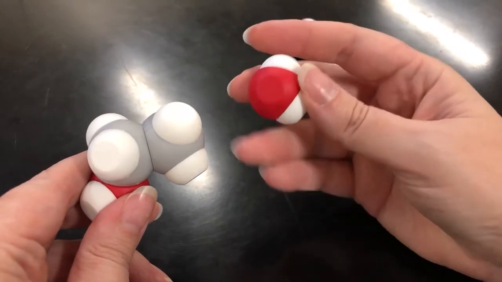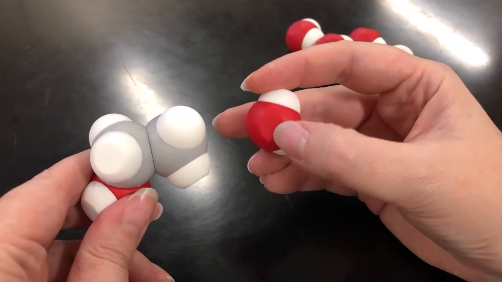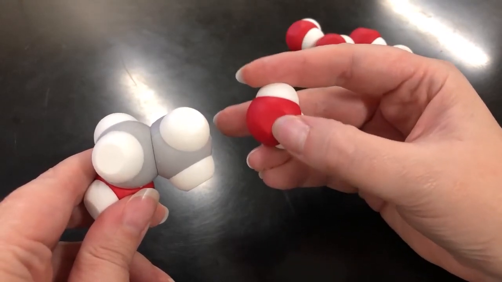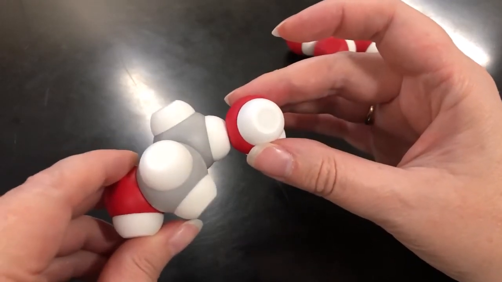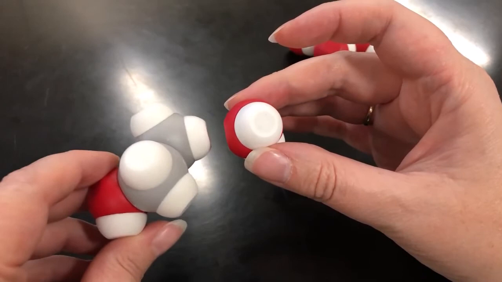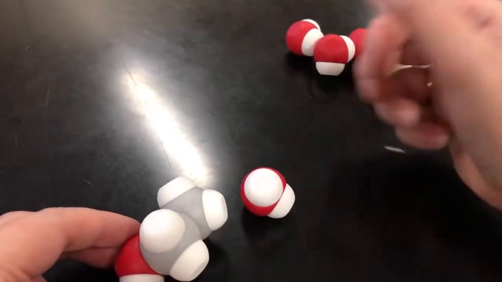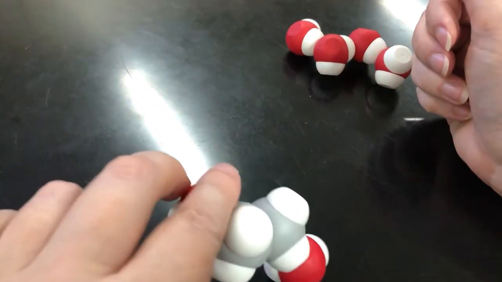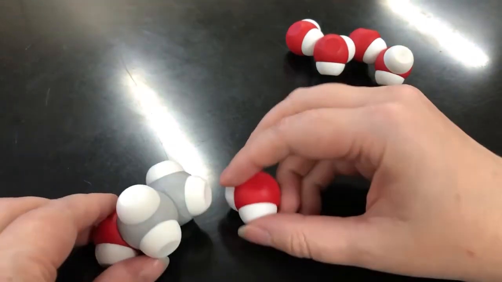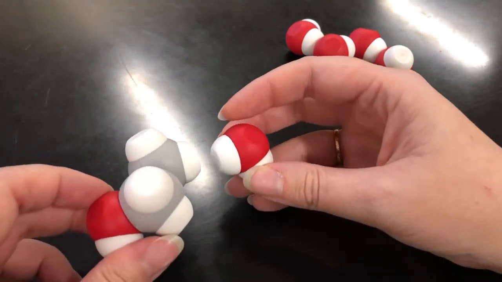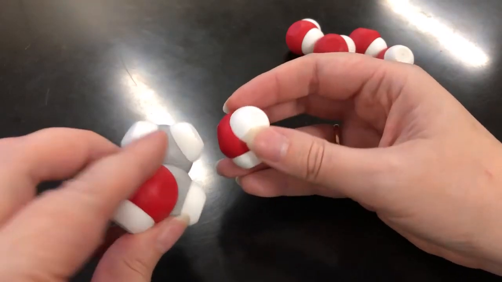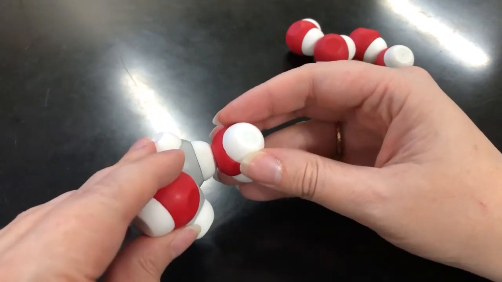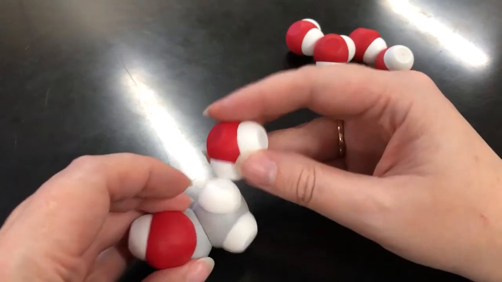So if I take the partially negatively charged oxygen and try to stick it to one of these hydrogens, there's no attraction there whatsoever. So you can see there's nothing sticking together. And if I try to flip this around and see if that hydrogen is attracted to the oxygen, we've got nothing.